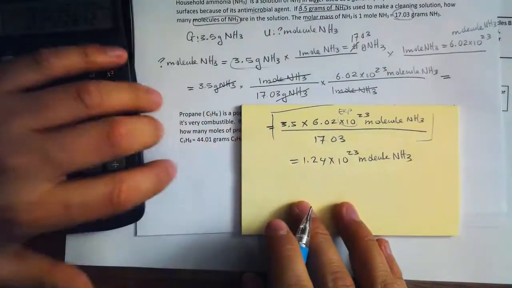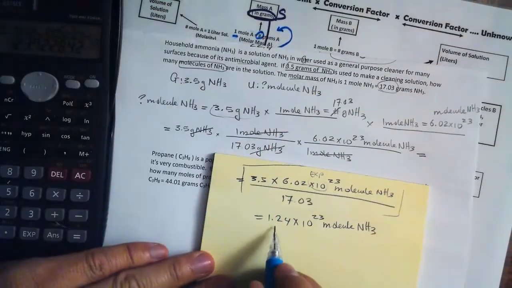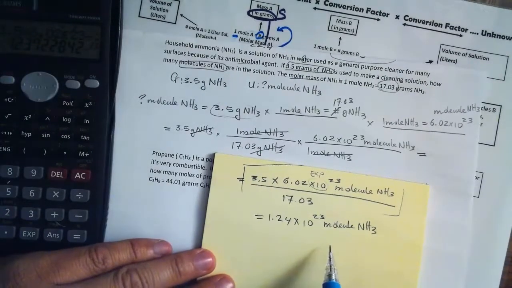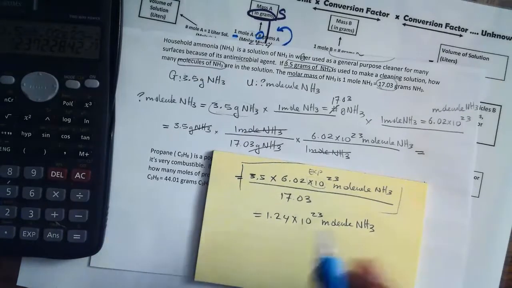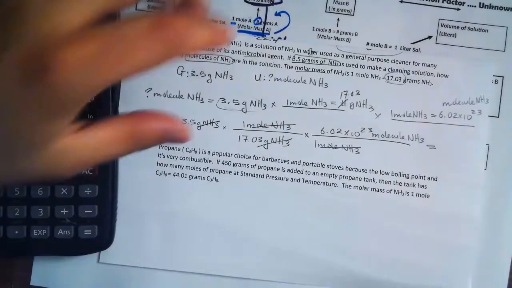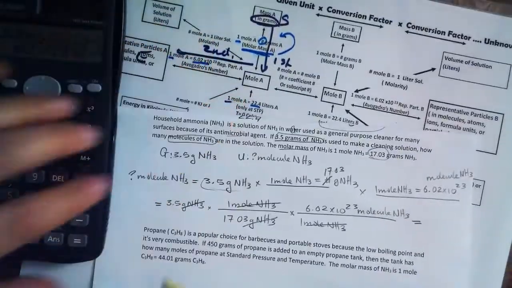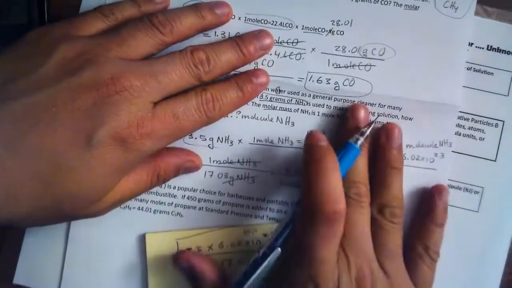So isn't that amazing? By just adding 3.5 grams of ammonia, you are actually adding that many molecules. And how many is that? If you had that number in pennies, you'd be the richest person in the world. And that's how small a molecule is. Okay? So that's the power of chemistry. Isn't that nice? And that is how you apply this.